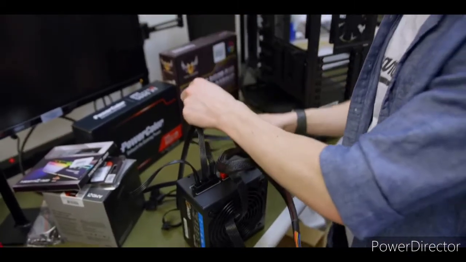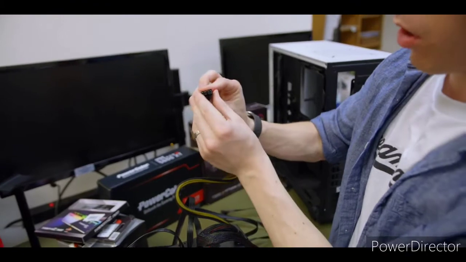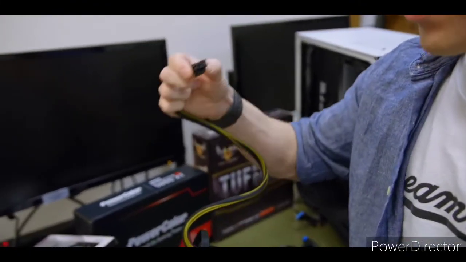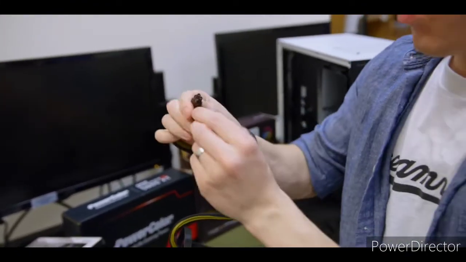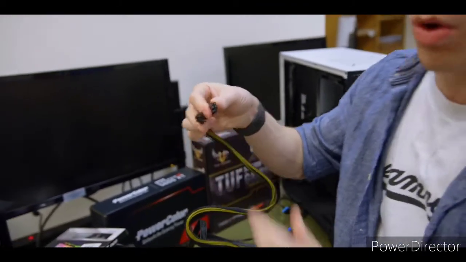Next up, we have our CPU power. This is a 4+4 pin. Most of the time, you're going to want to put these together, and this also will go into the motherboard. But for some boards, you may only need the 4 pin, and that's why it breaks apart. You can see it has a little clip on it, so it only goes in one way.